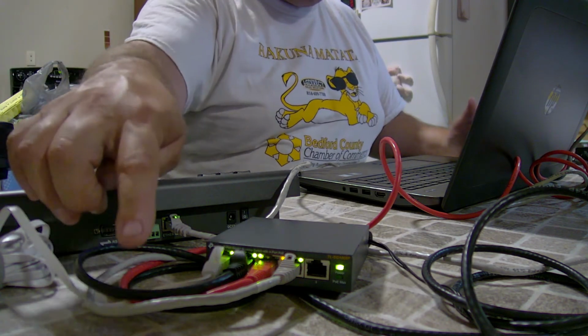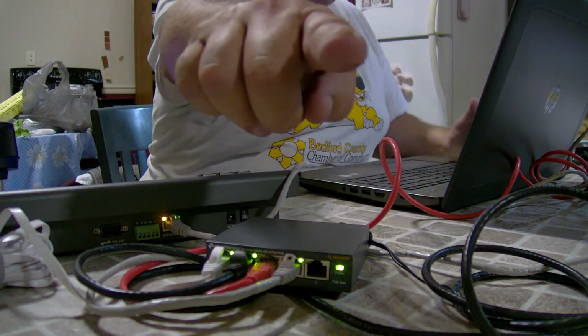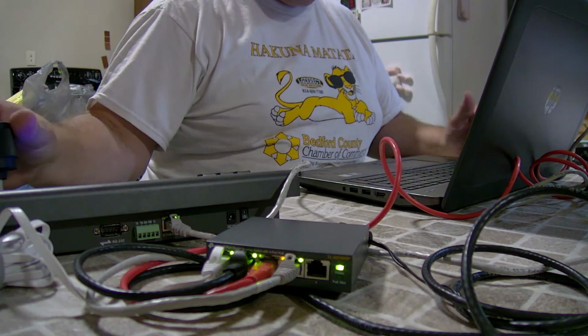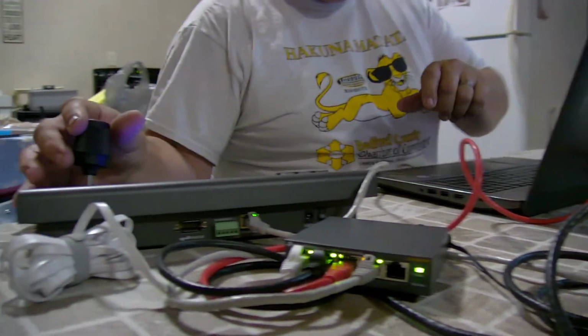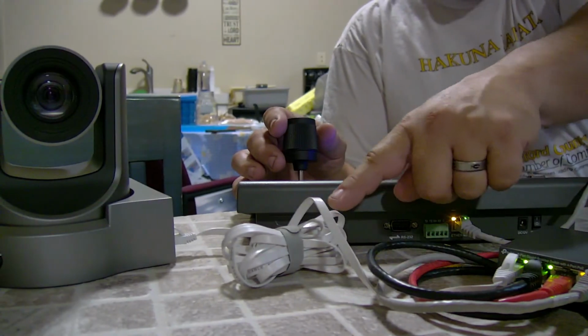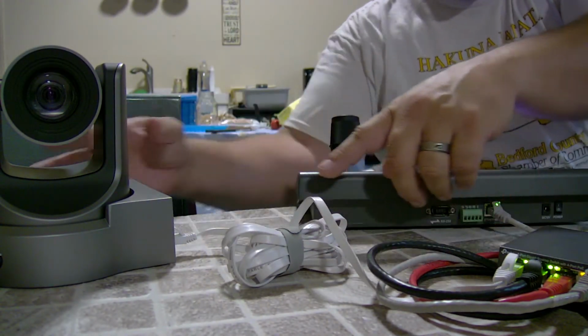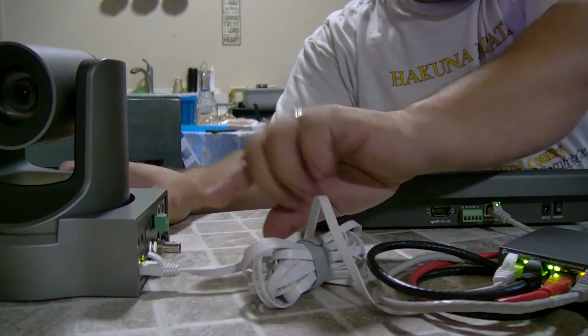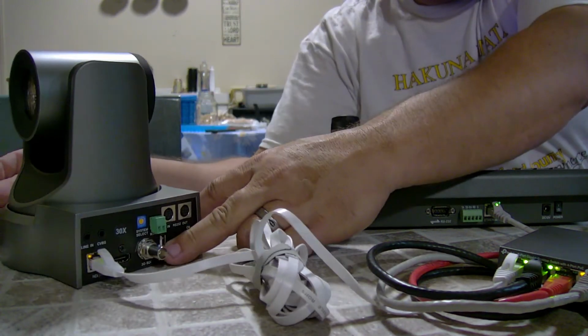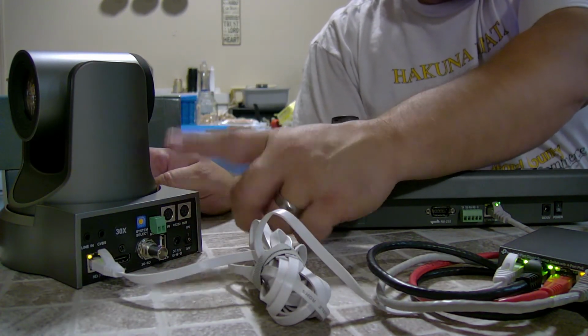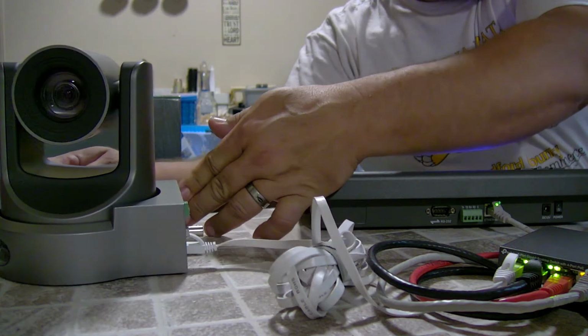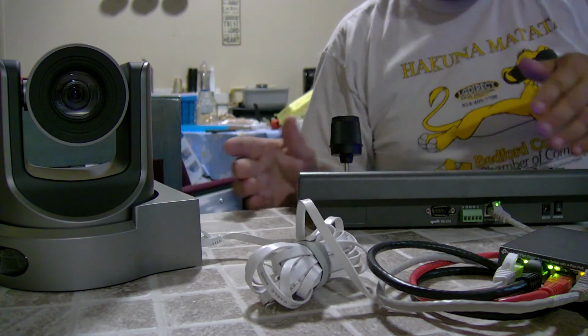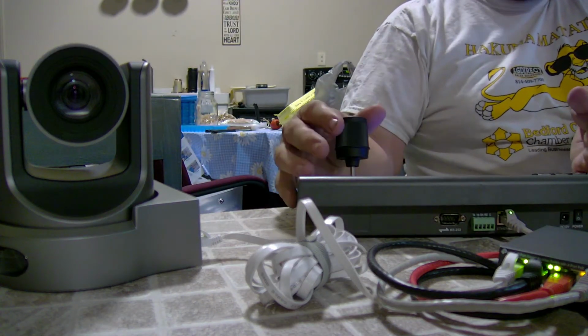I have a black cord which goes to the white one, and I have a white cord, as you follow, goes to the bundle, out to my camera right here. And it powers this particular gray one as well. So with that being said, it allows me then to control everything.